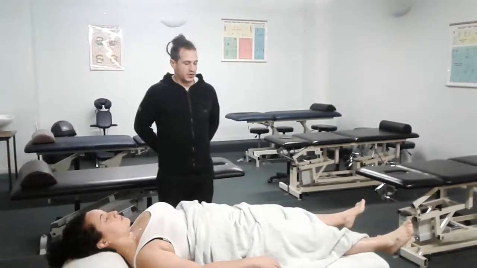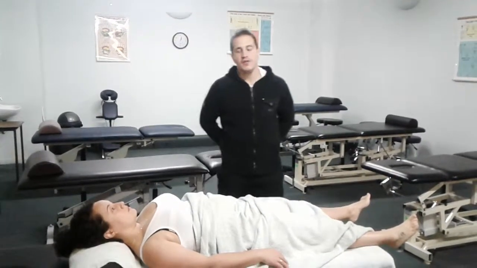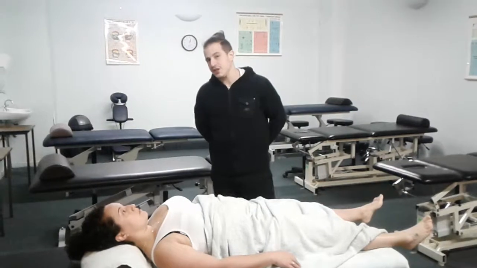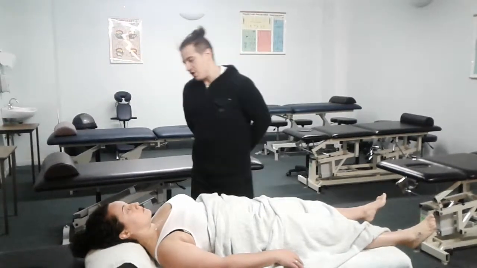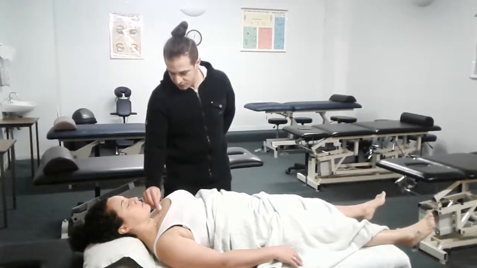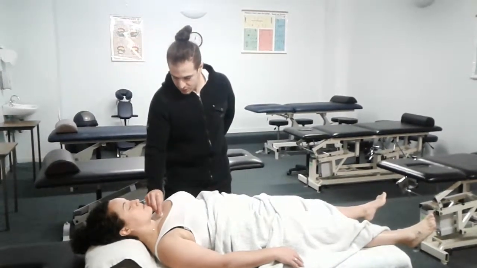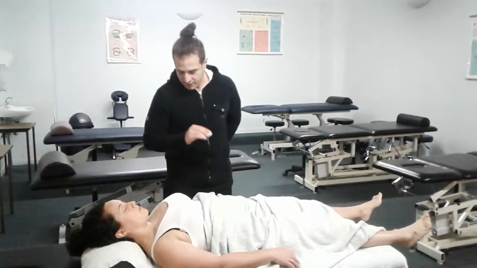Okay, so now we're doing sensory motor testing on the peripheral nerve. We've chosen the tibial nerve. First I'm going to do sensory testing. So Joey, I want you to close your eyes. Now I want to get this cotton bud, and I'm going to touch it on your sternum, okay? Can you feel that? Yes. One more time. Can you feel that? Yep. Remember that feeling, okay?